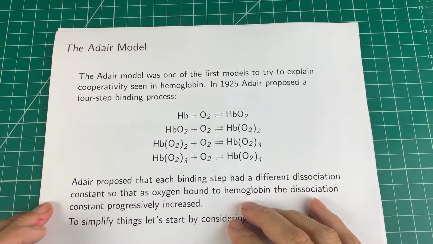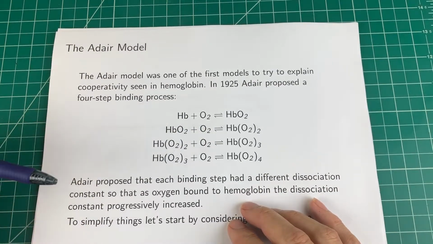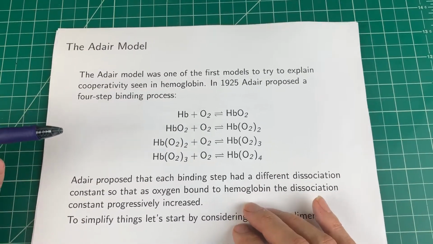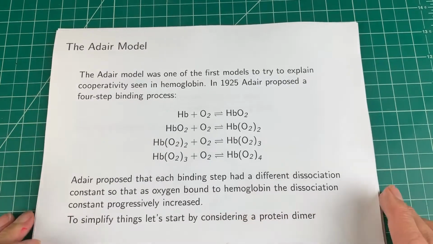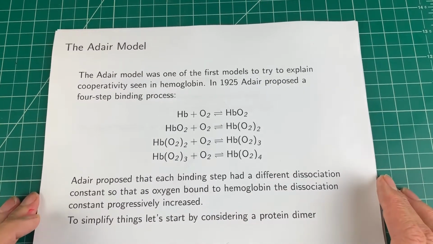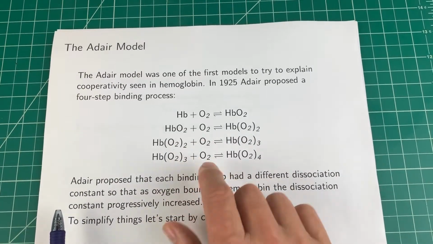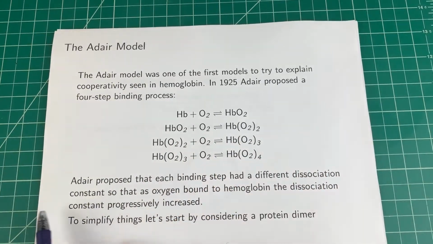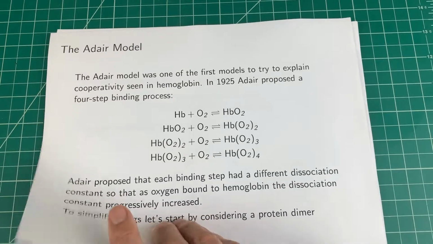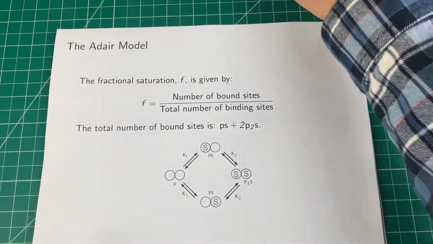Okay. All right, so that was the model, and so what we're going to do now is we're going to look at how we can turn that model into a mathematical form that we can use to show cooperativity, a sigmoid response. Now, we're not going to start off with the complicated 4 subunit molecule. Let's start off with a dimer, which will be easier to work with.